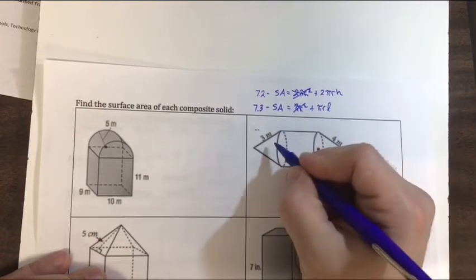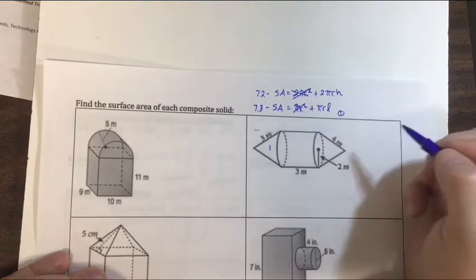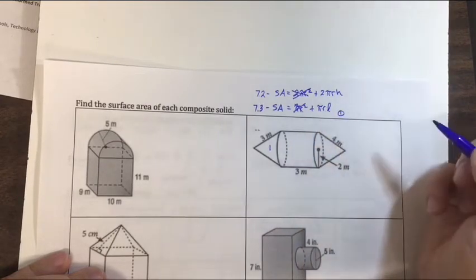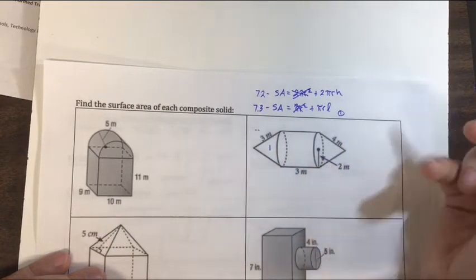Okay, so for part 1, which is a cone, we're going to use this formula, but only pi r times slant height. Well, the radius of both cones and cylinder is 2 meters.